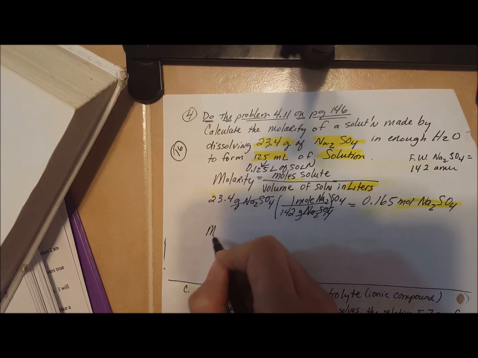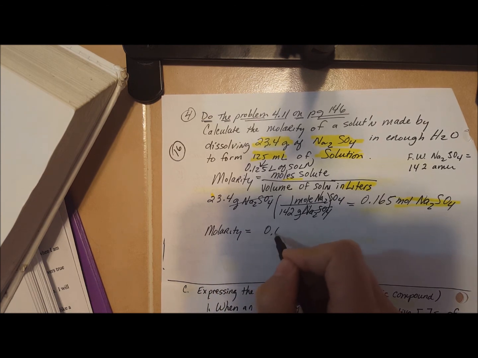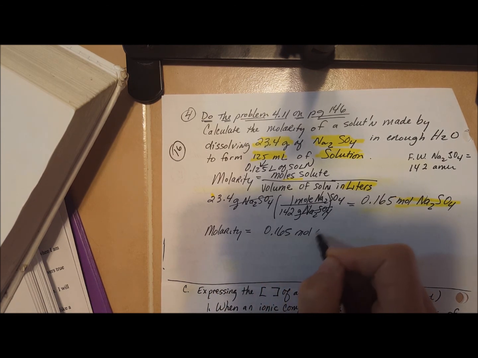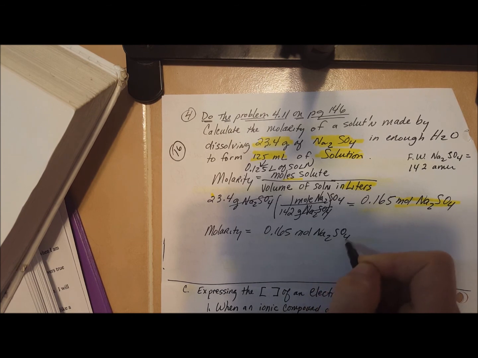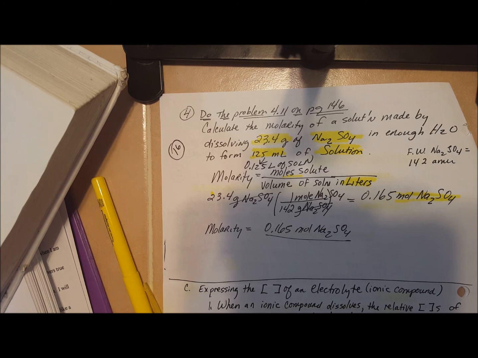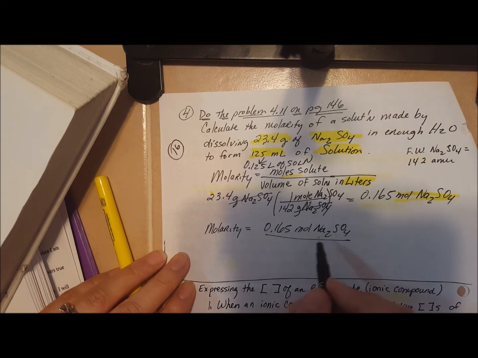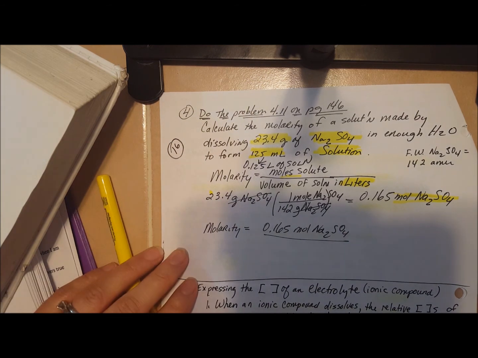So molarity in this situation equals the moles of solute, 0.165 moles, which I recommend not to drop any units or even write out the solute, because on these tests it asks to show all of your work. So I would not drop any of this.